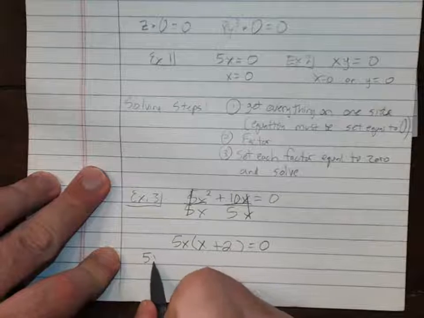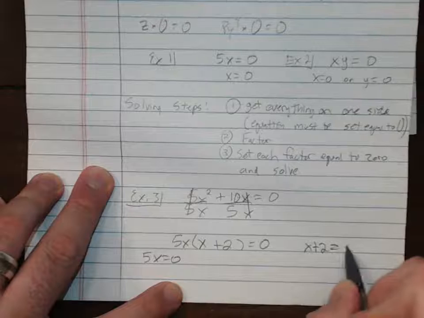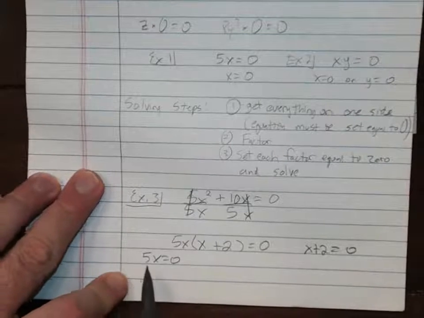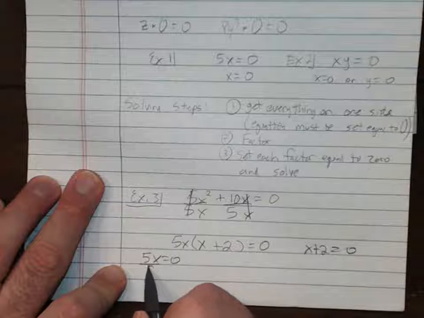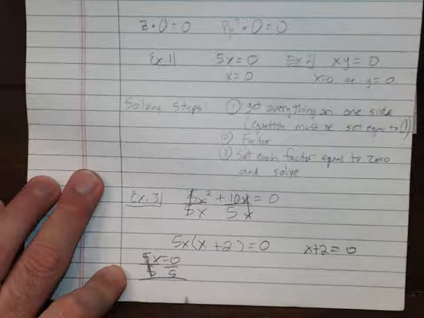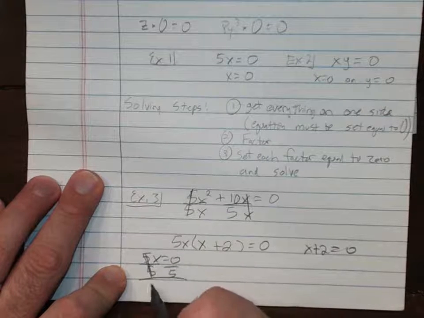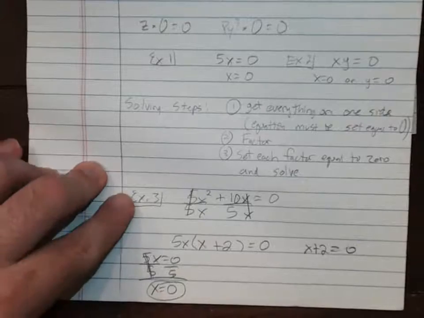If we do 5x equal to 0, and then we've got x plus 2 equal to 0, we'll solve each. Here I have 5 times x equals 0. The opposite of multiplication is division. So I will divide both sides by 5. 5 divided by 5 is 1. 1 times x is x. 0 divided by 5 is 0. So x equals 0 there.